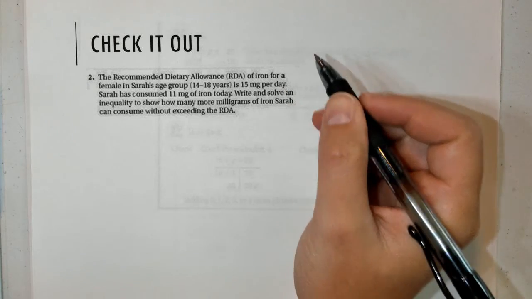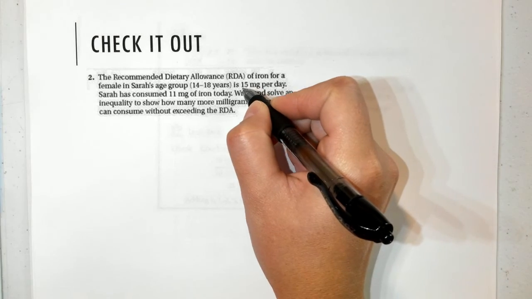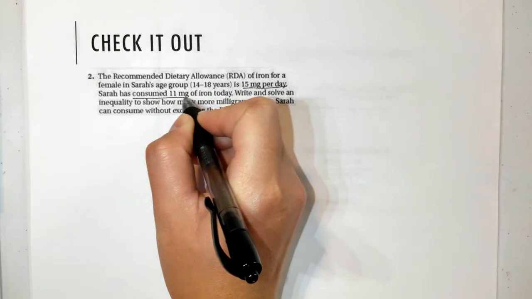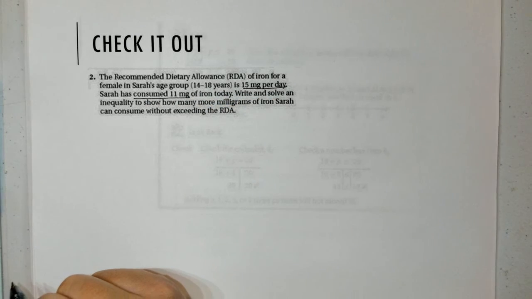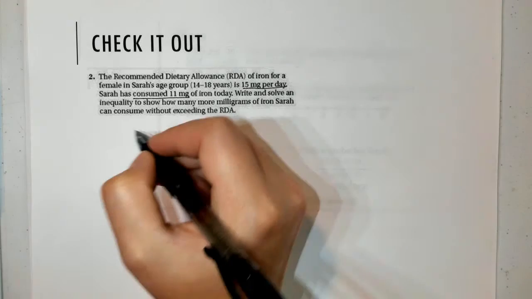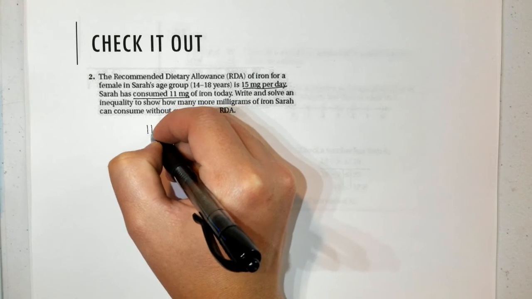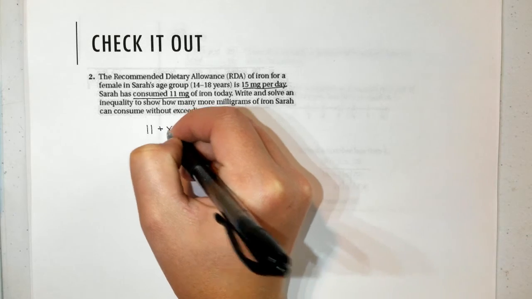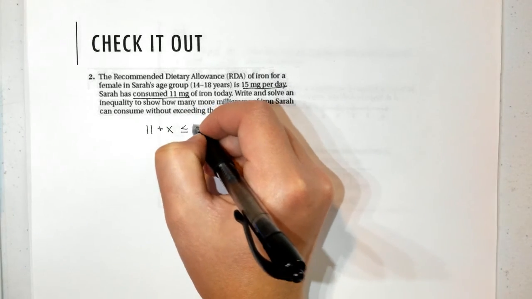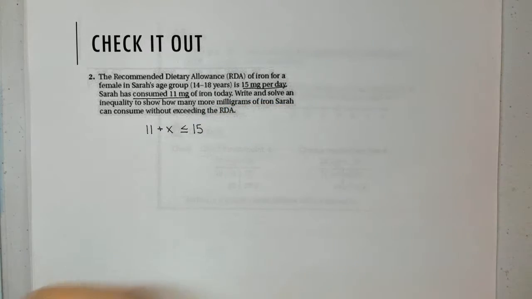So the maximum is 15 milligrams per day. She consumed 11. So our inequality is 11 plus x, how much more she can consume, is less than or equal to 15, because the most she should be consuming is 15. So it can be equal to 15 or less than.